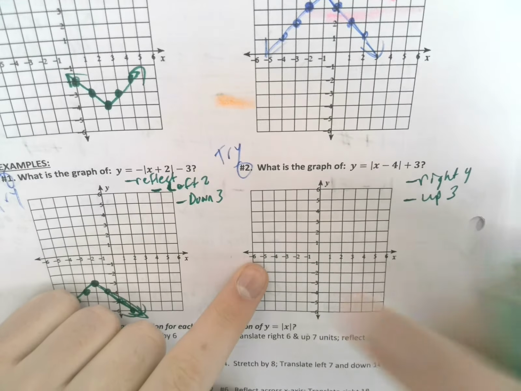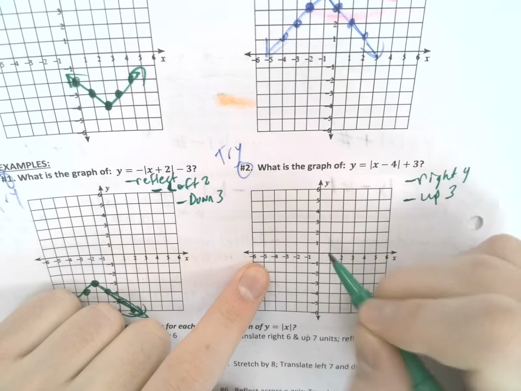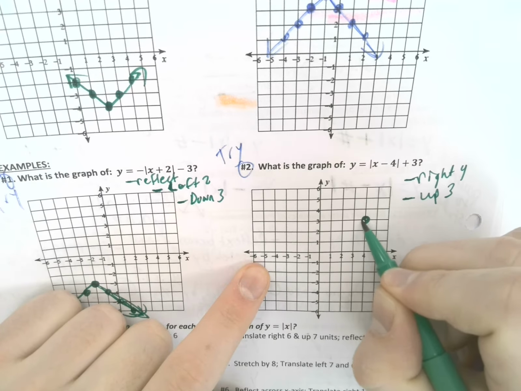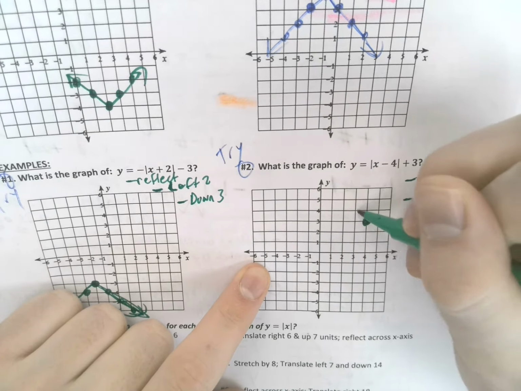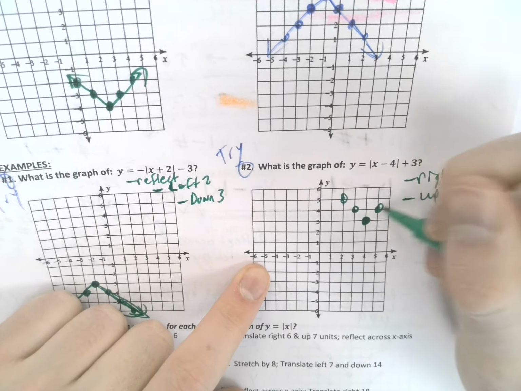And then last one, number 2, we go right 4, up 3. Right 4, up 3. There's our vertex. And we're not reflecting, so we're opening up.